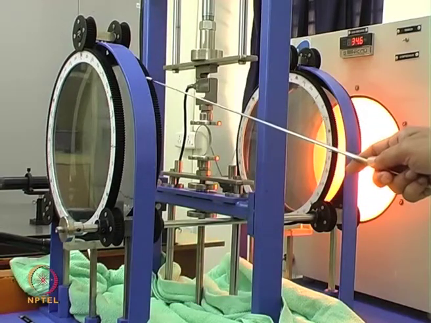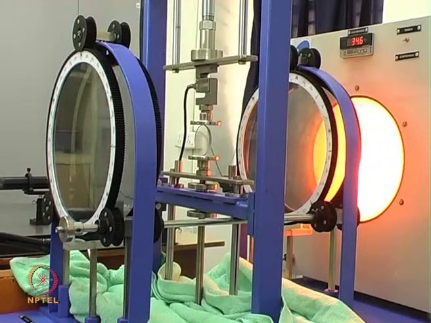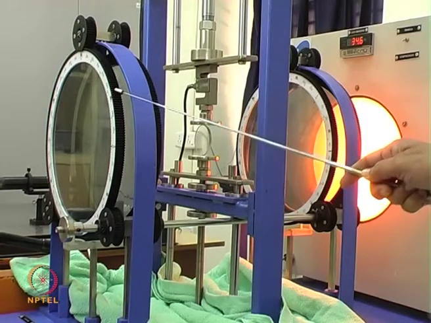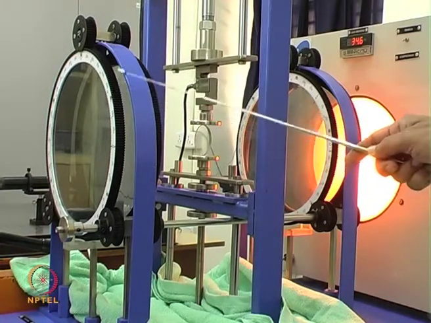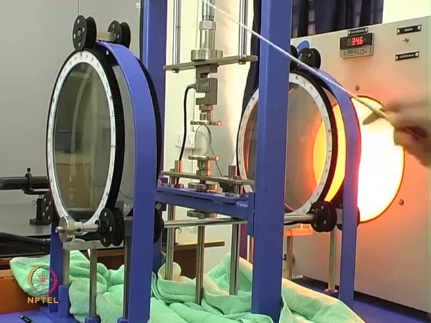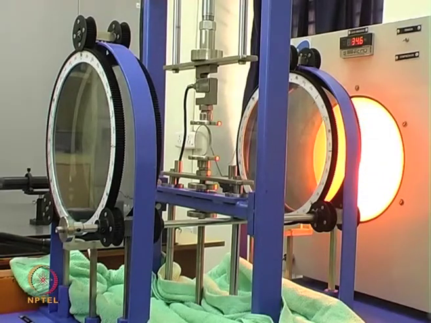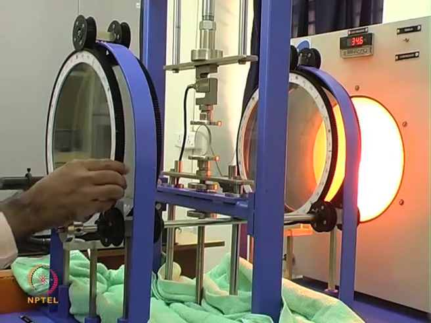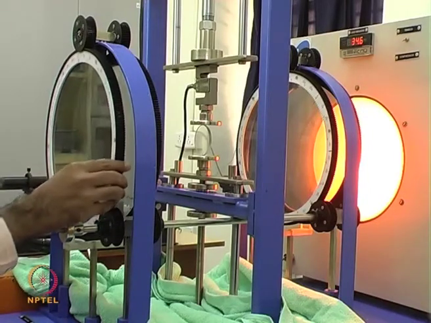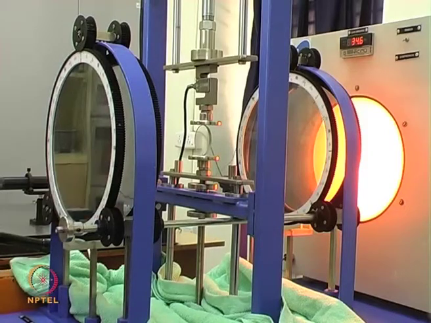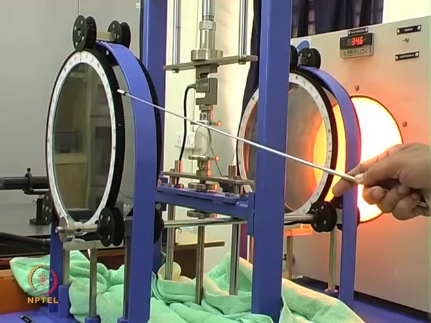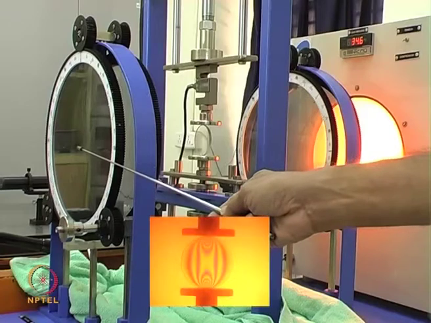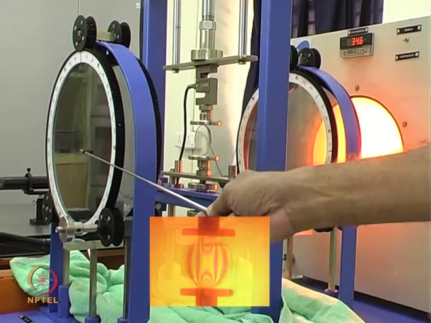Suppose I keep the polarizer analyzer crossed, I will have a bright field fringe pattern. Now, rotate the analyzer. So, when I kept the analyzer parallel, I essentially see a bright field fringe pattern.